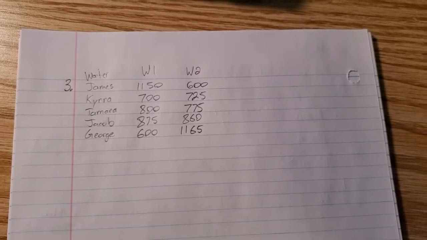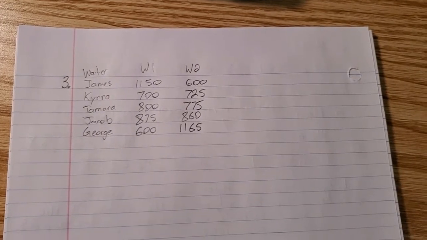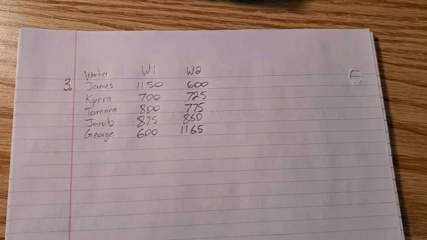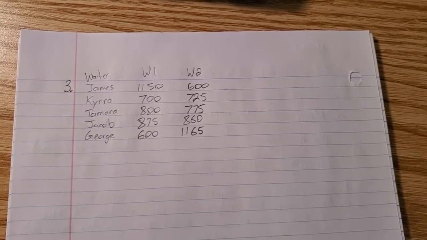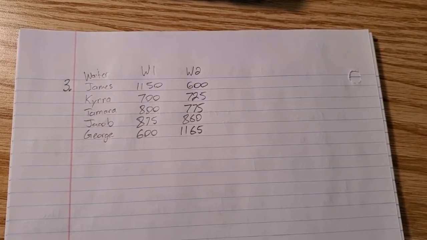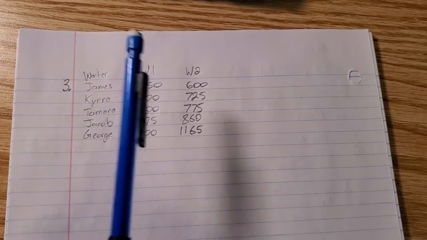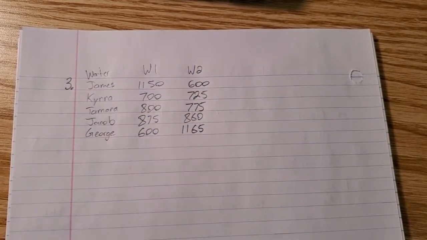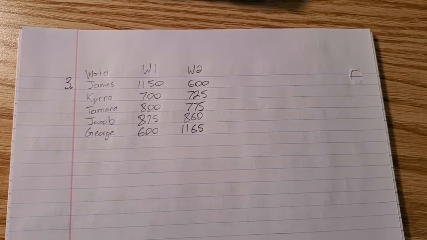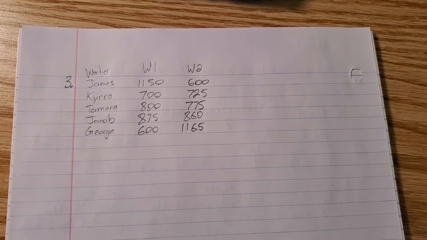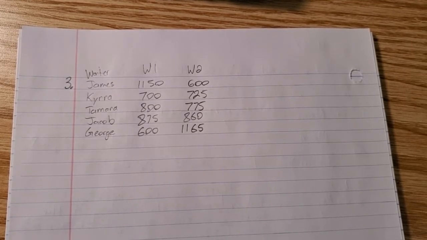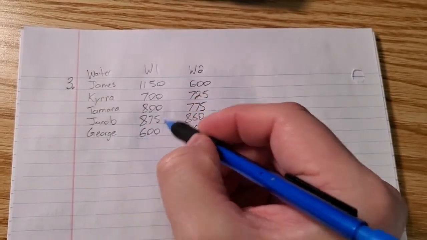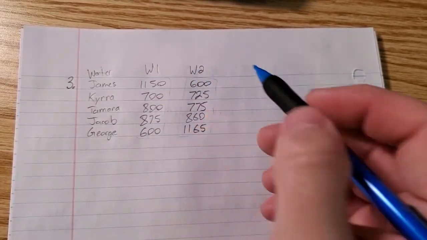All right. Question 3 says this: the table shows the tips earned by 5 waiters and waitresses during 2 weeks in December. So there's week 1, what each of these people made, and week 2, what each of these people made in tips working as a waiter. A, we need to calculate the mean, median, and mode tips for each week. So not for the person, but for the week. So we're using these values together and these values together to calculate.